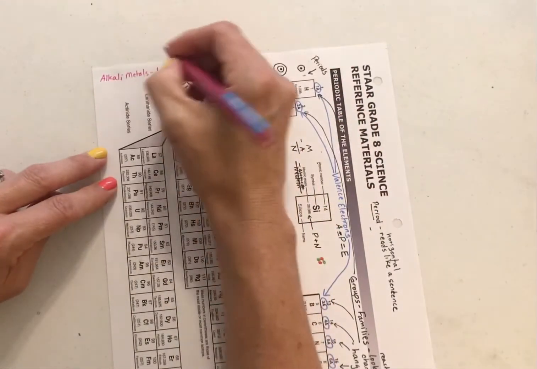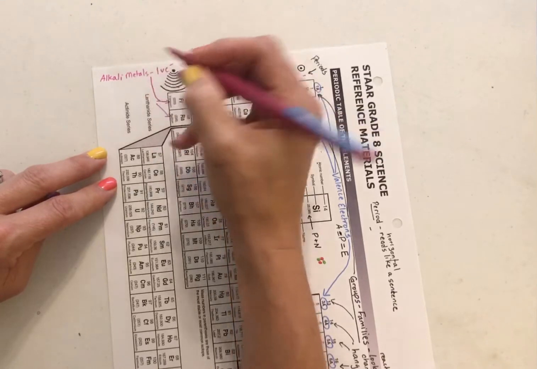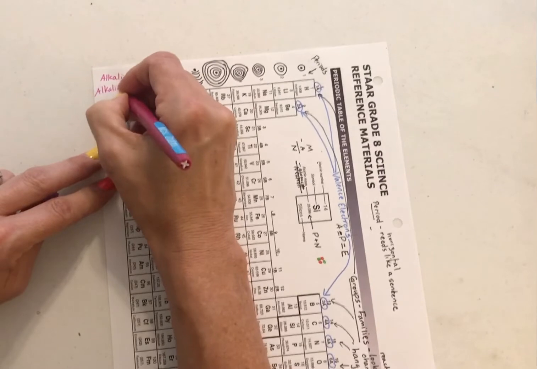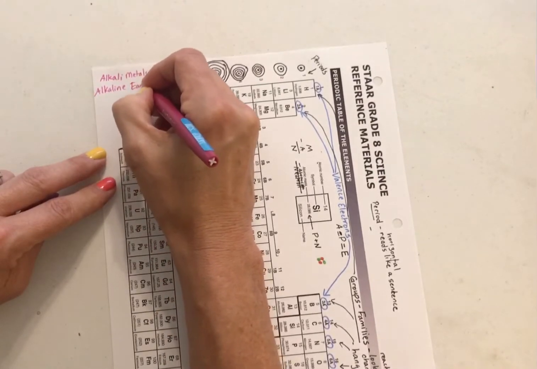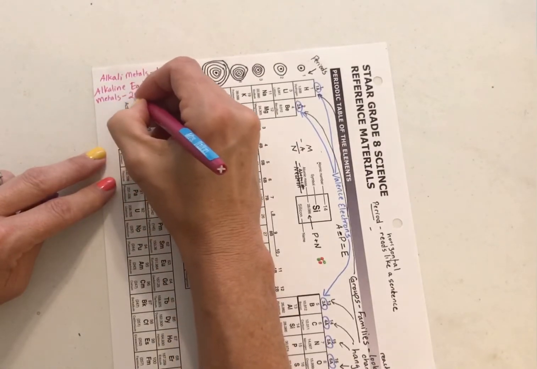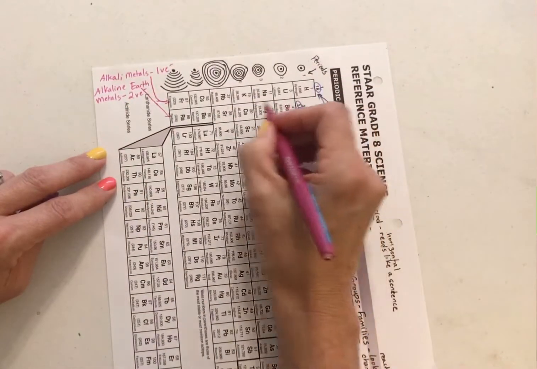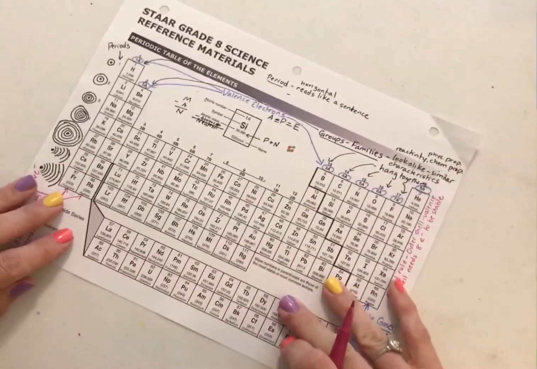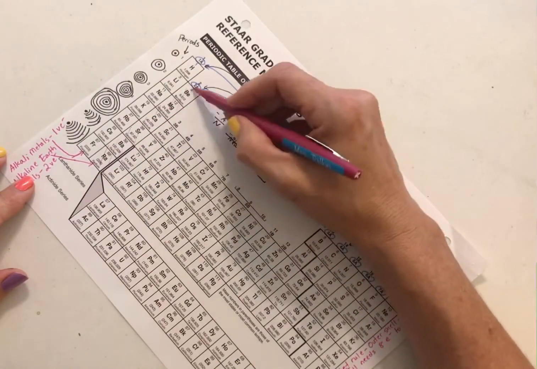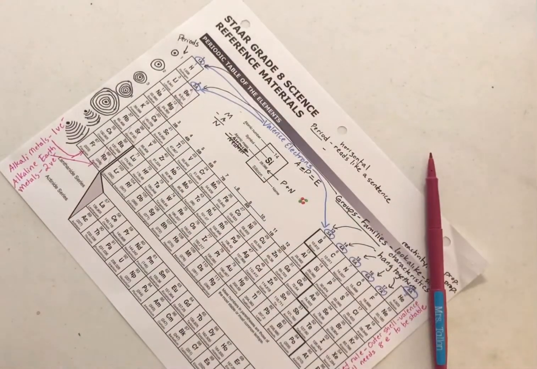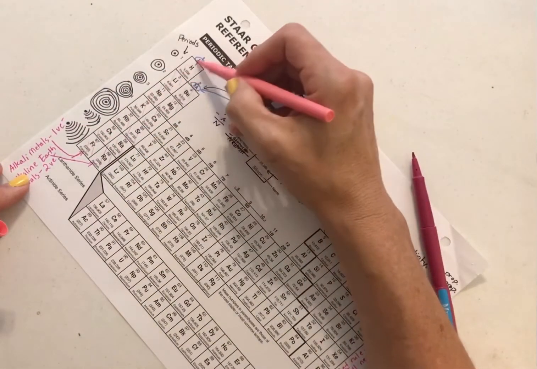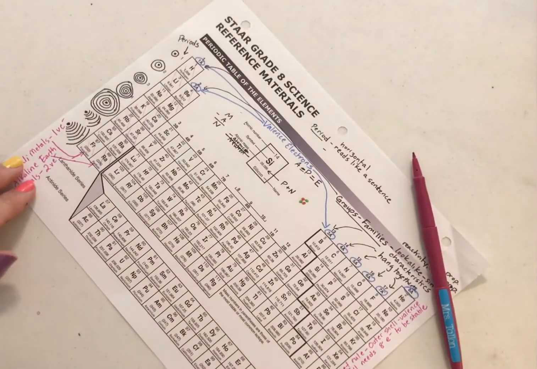And then group 2, this is group 1. Group 2 are called the alkaline earth metals. And they have 2 valence electrons because they're in group 2. So I'm going to sort of shade this one this color. If you have colored pencils, actually, this would be an ideal time to use them here. You could kind of shade in group 1 and group 2 and label them.